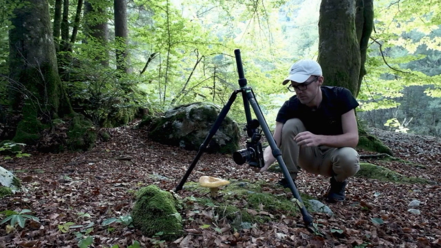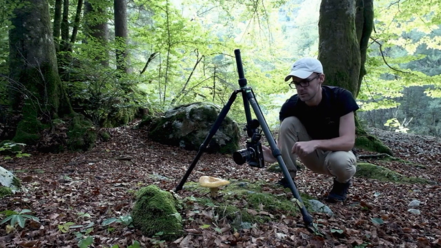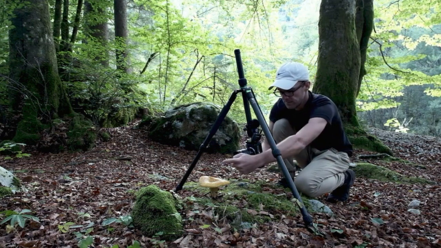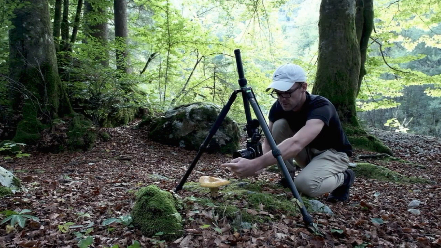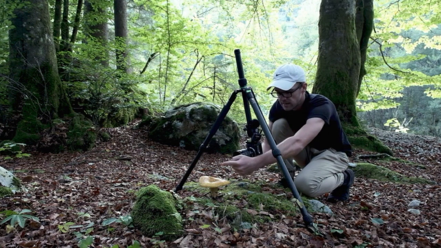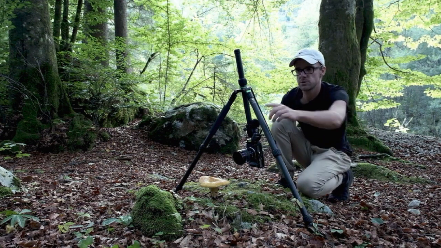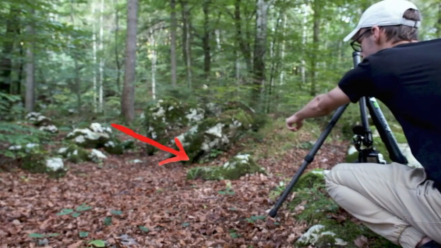So I'm going to go through once again and catch that with a 2-second timer for our third image. Then we're going to go through and put our finger once again to capture this image, to take it into post-production. Now I'm just going to keep repeating this all the way so I get enough images. The next image I'm going to do is just that rock just there.